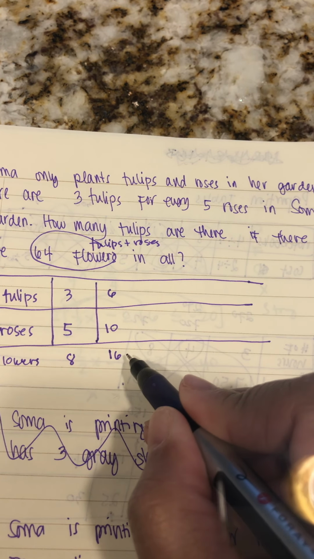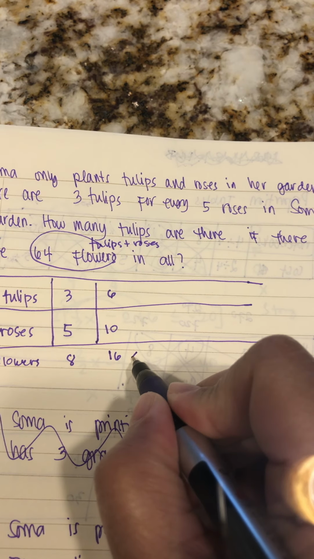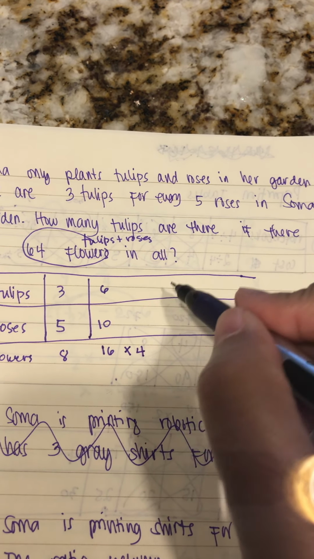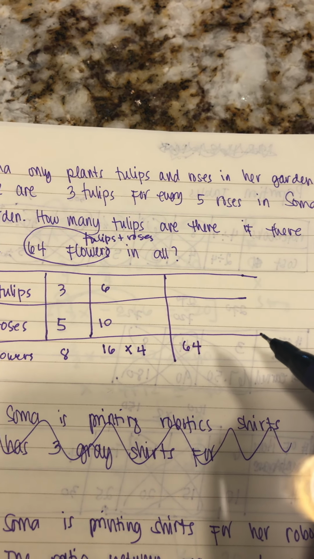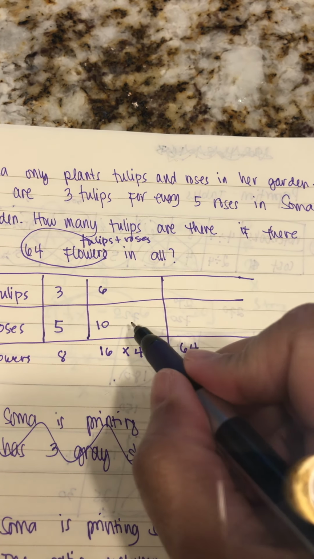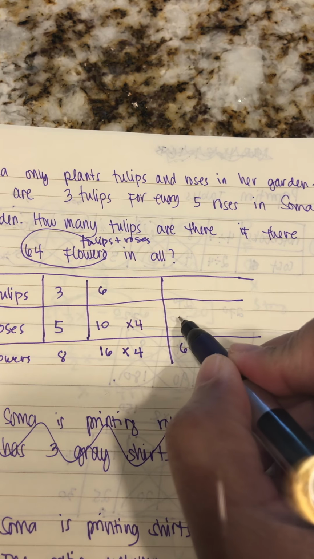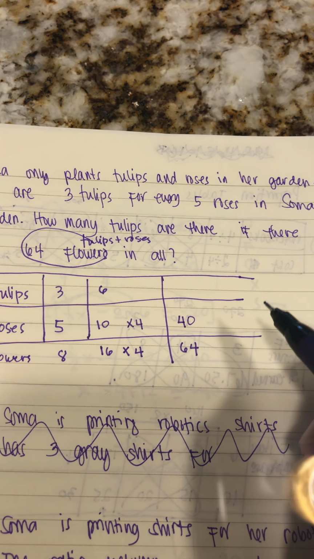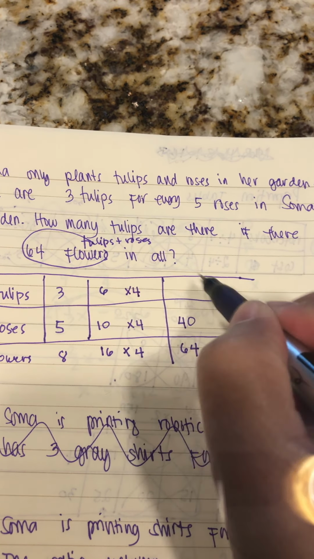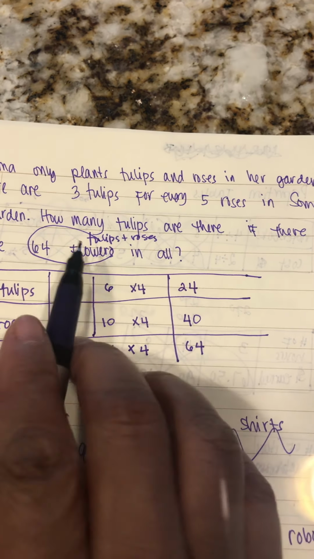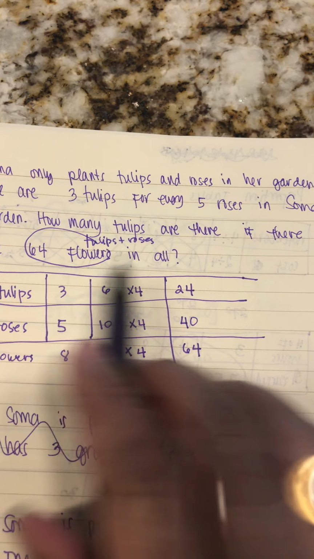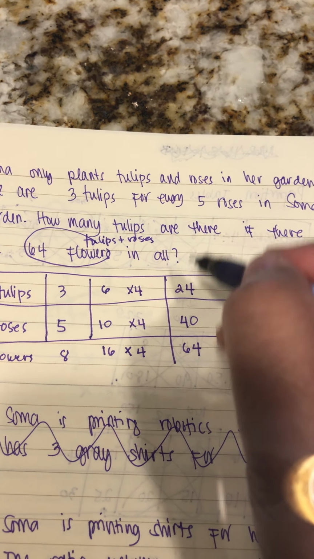So now what would I have to do? Can you do a shortcut here? I can easily do times 4 here, and that would bring my total to 64. Now I have to do times 4 here too. That would bring me to 40 roses. Times 4 here, that would give me 24 tulips.